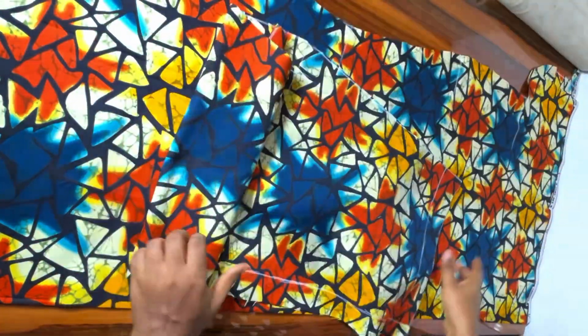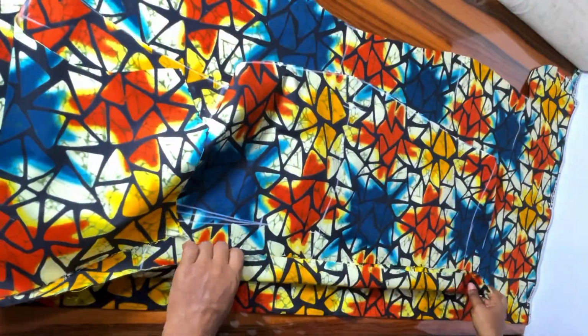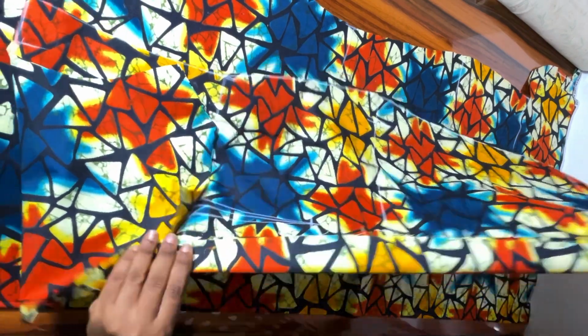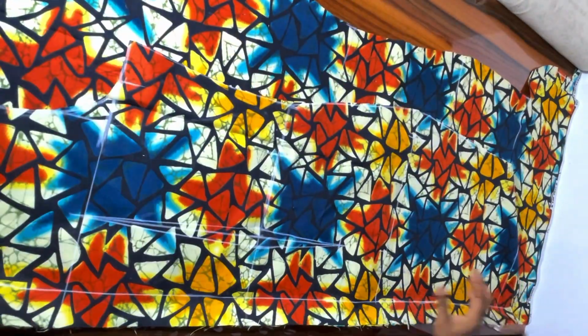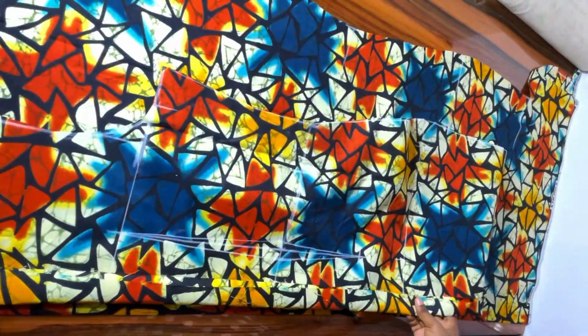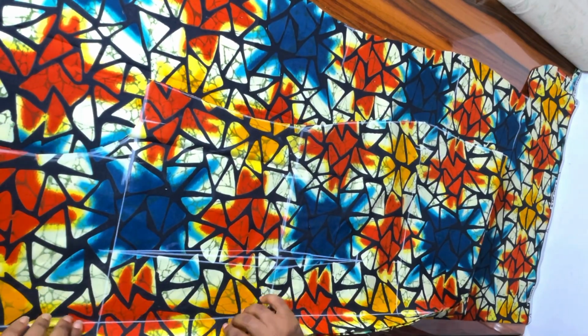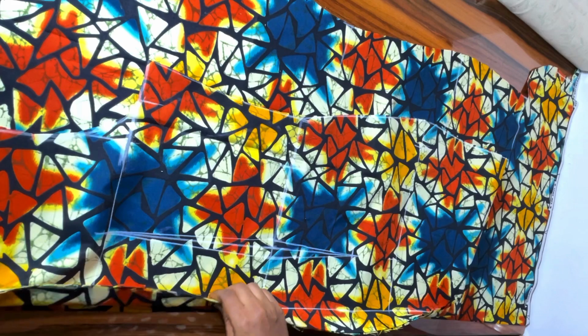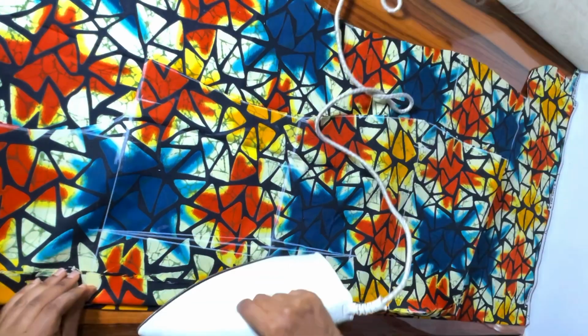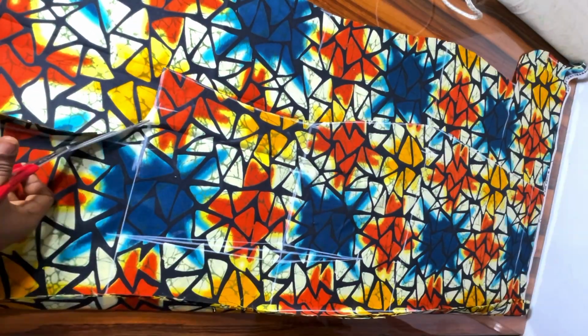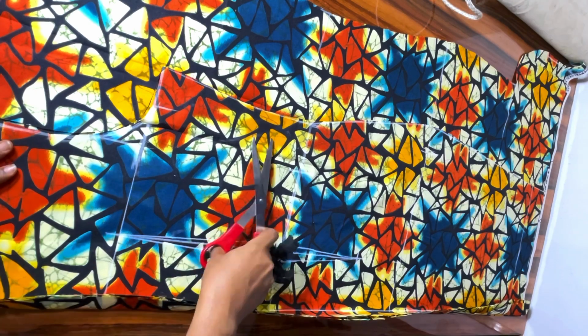Now for the front, we are going to be putting the fabric on fold, and then we are going to put the back on, fold the zip line in, just as you see me doing here. So you fold it in. You can either pin it down or you can iron to ensure that it stays down, and then you just cut it out.